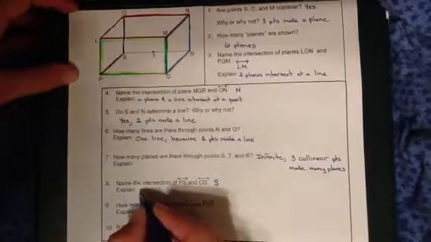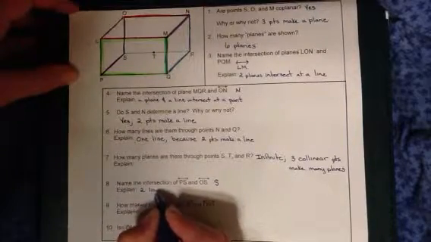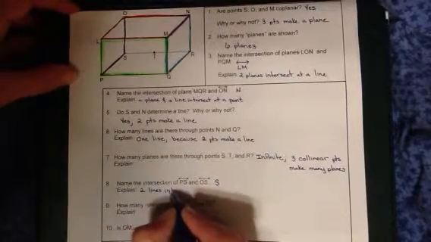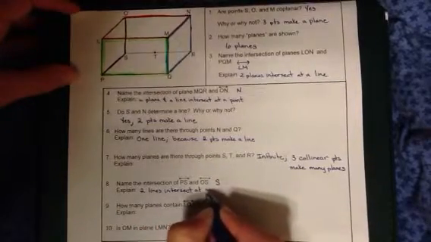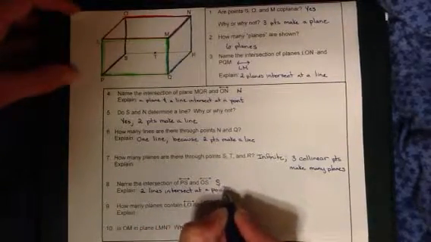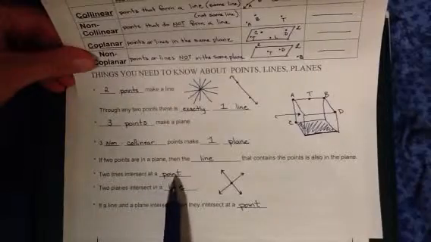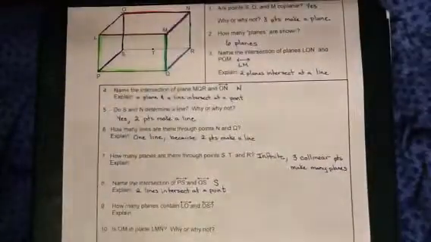And our explanation is two lines intersect at a point. And again, the reminder for that is on your other set of notes right here, where it says two lines intersect at a point.